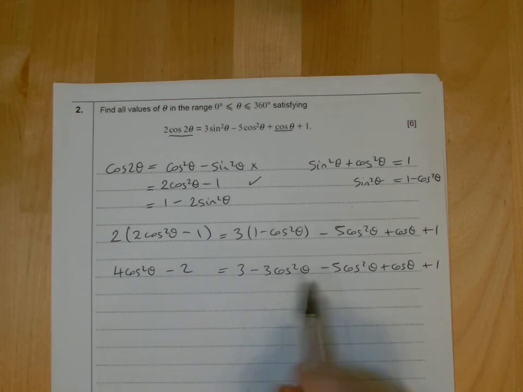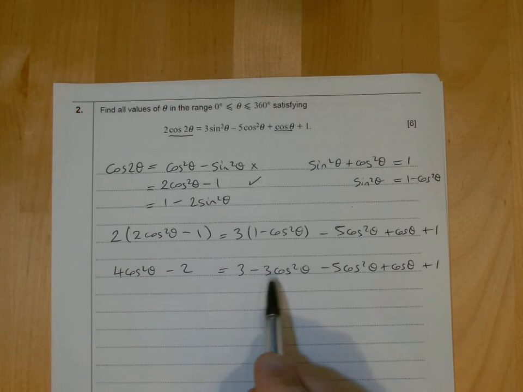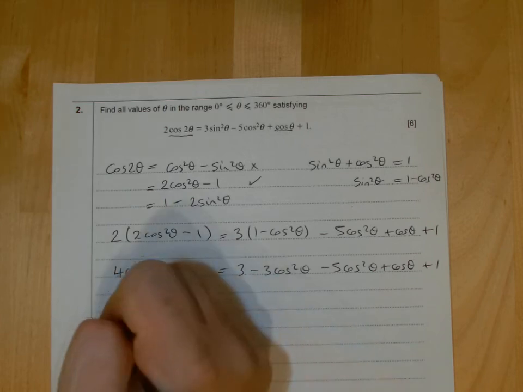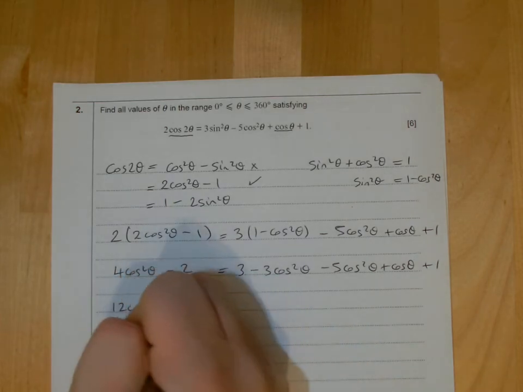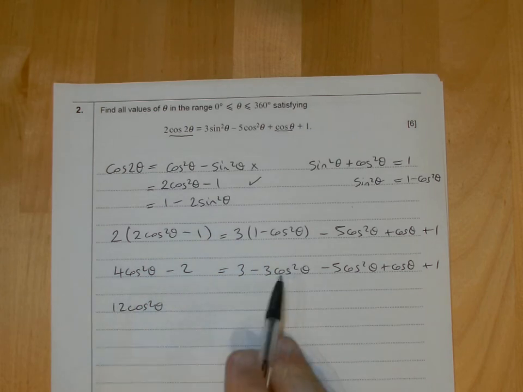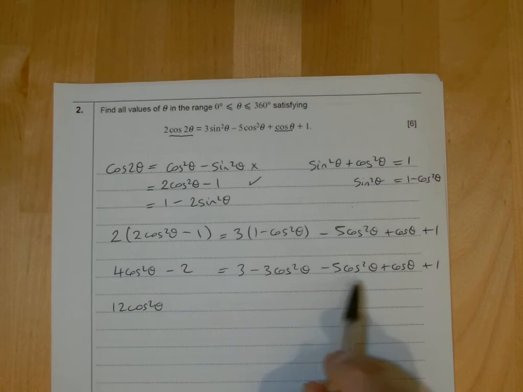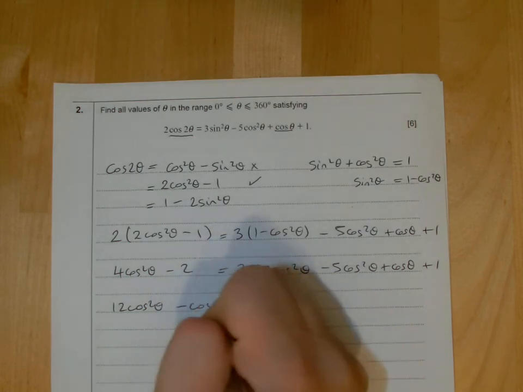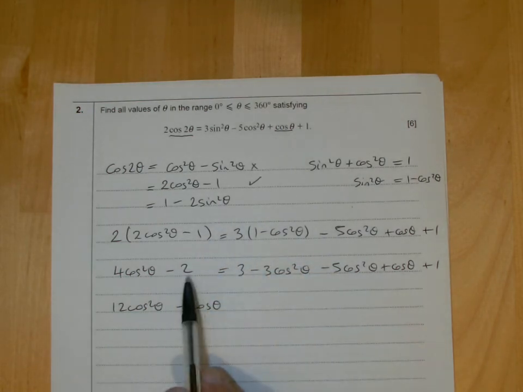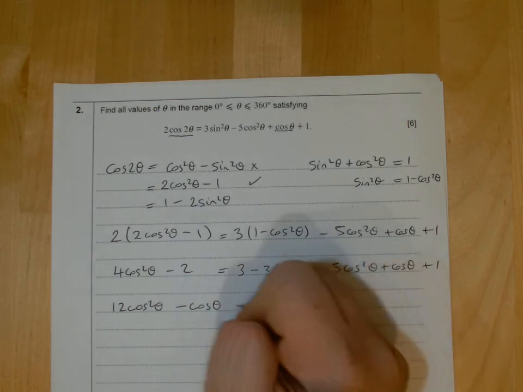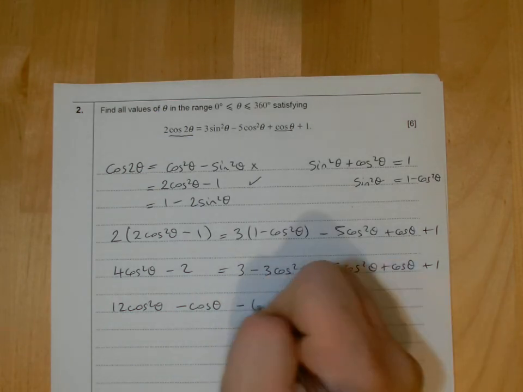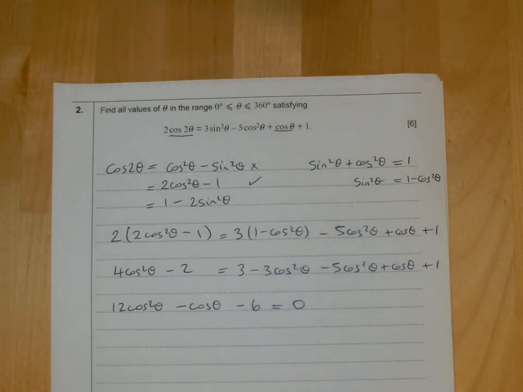If I take everything over to the left hand side, this will be 12 cos squared theta, because I've got 4 there, then minus 3 minus 5 taken over, we'll add to this, and then I've got minus cos theta, and then the numbers, minus 6 I think I've got, equals 0. Then it's a case of factorising this quadratic.